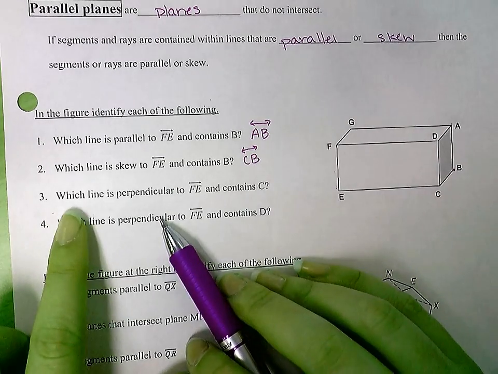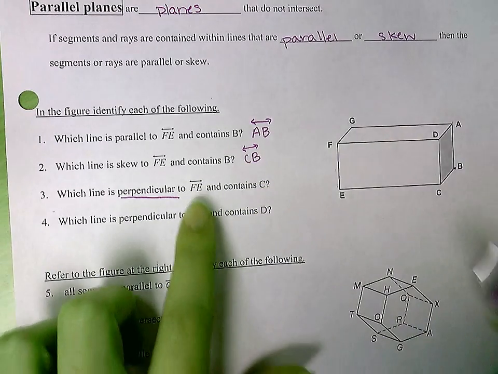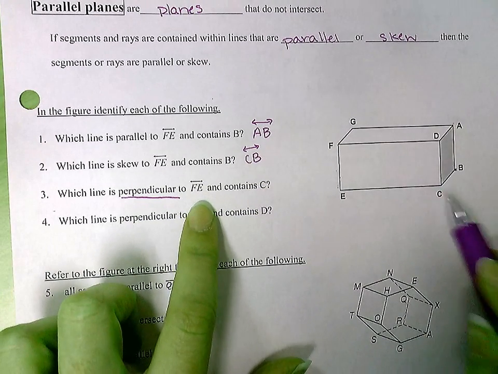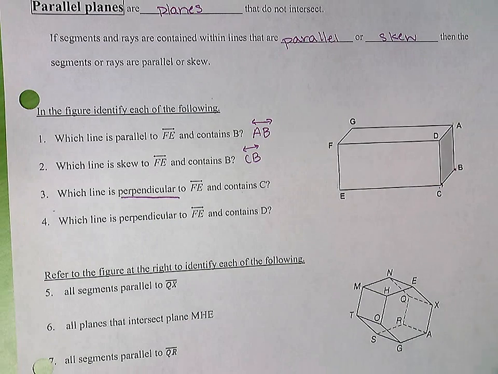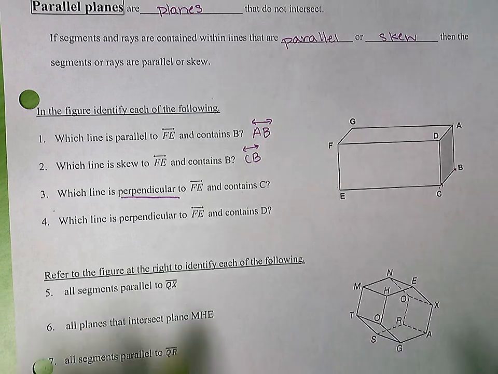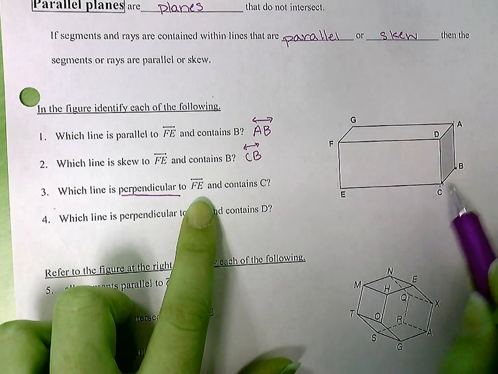Number 3. Which line is perpendicular to line FE and contains point C? Perpendicular, again, meaning it creates a 90 degree angle. So they have to intersect. EC. So FE is here, point C is here.